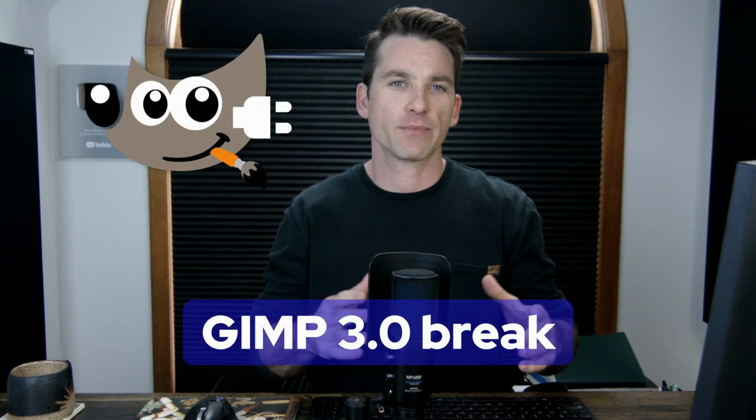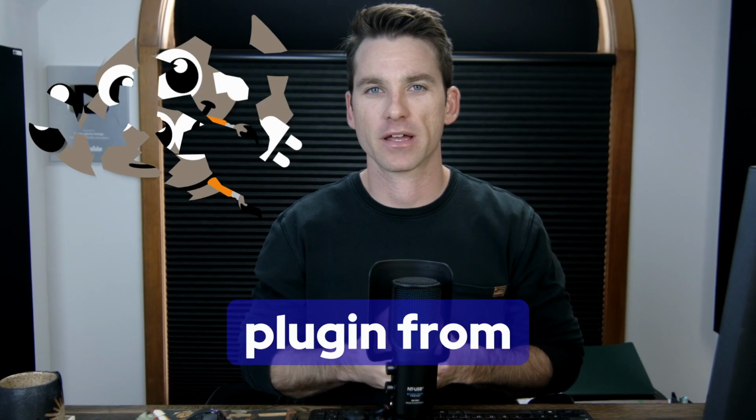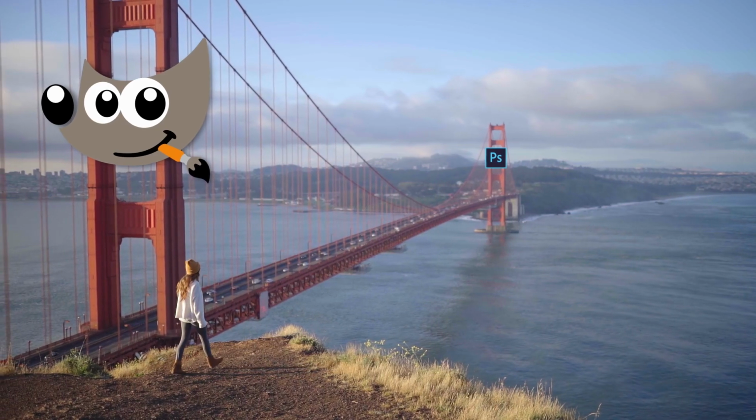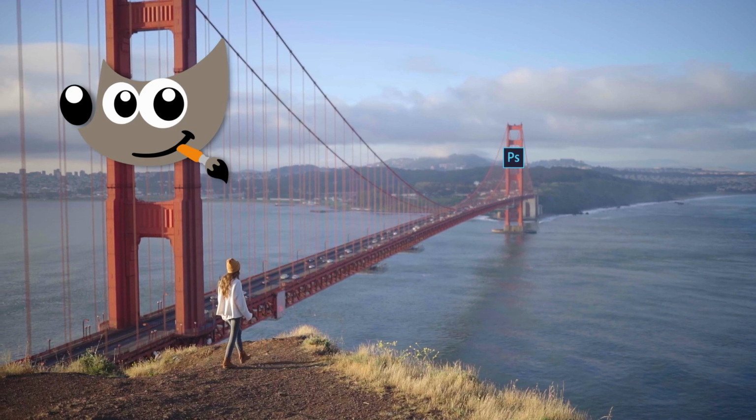Will the release of GIMP 3.0 break every legacy plugin from GIMP 2.10 or earlier? One of GIMP's major strengths has always been its access to and integration with community-developed plugins that extend the free photo editor's capabilities and help bridge the gap between GIMP and expensive alternatives like Photoshop.